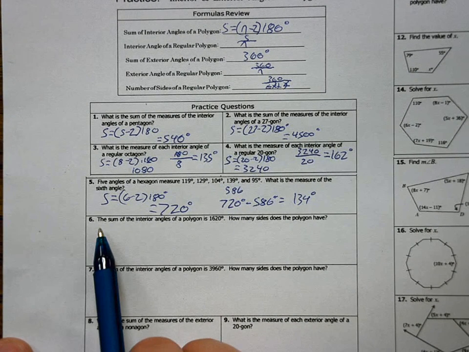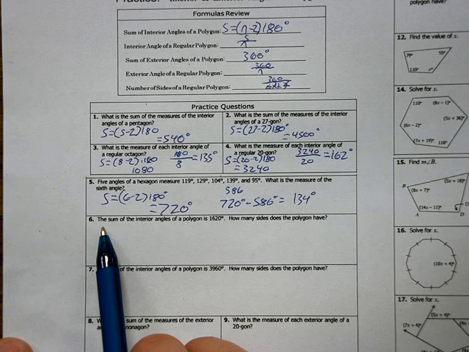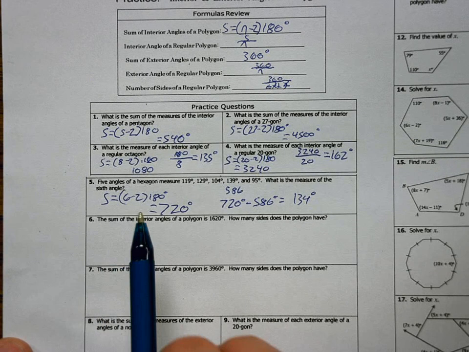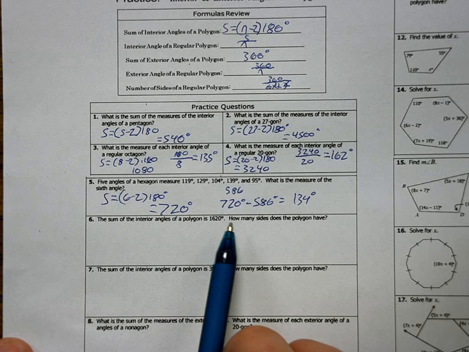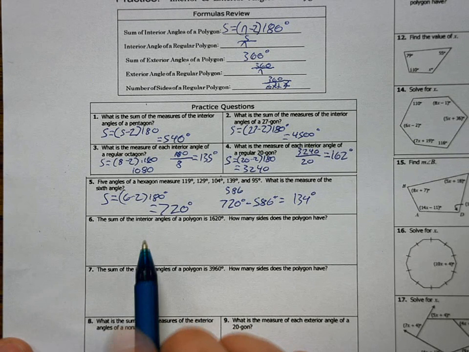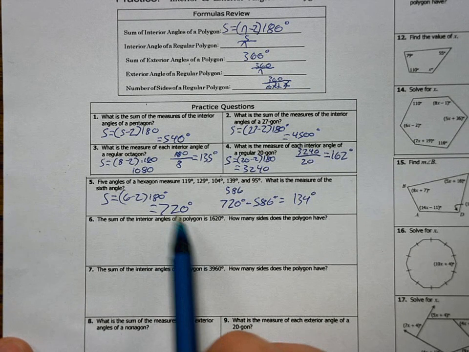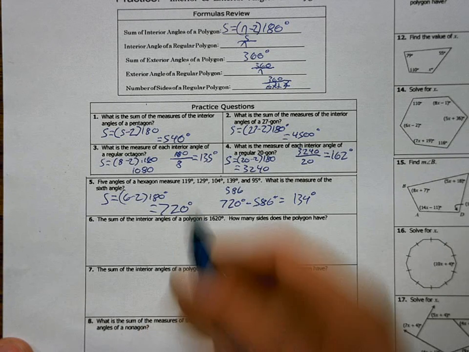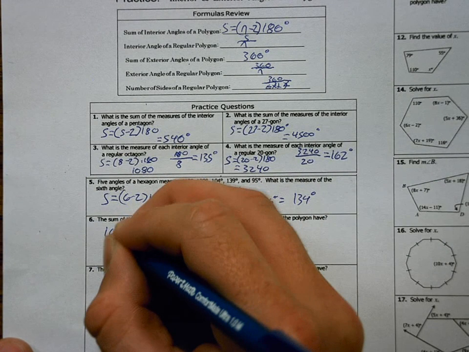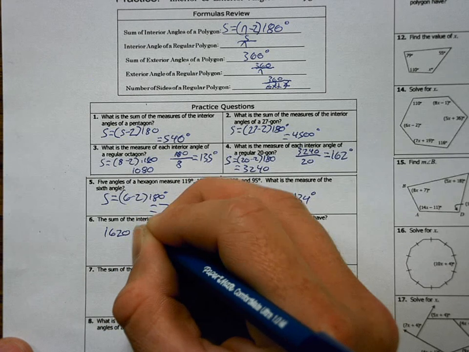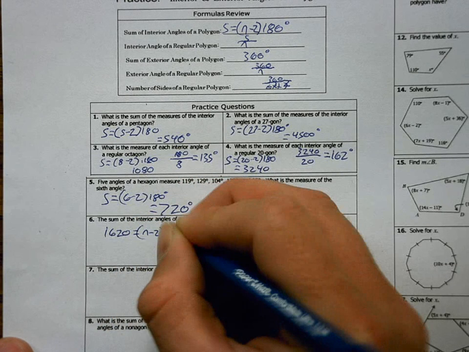Okay, number 6. The sum of the interior angles of a polygon is 1,620. How many sides does the polygon have? So I'm going to solve for n because I know what the sum is. I know what S is, but I don't know what n is. So 1,620 equals n minus 2 times 180.